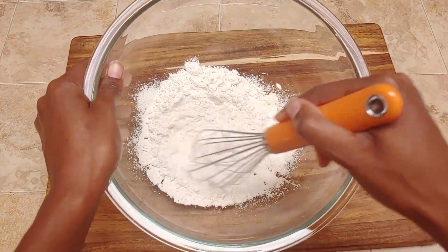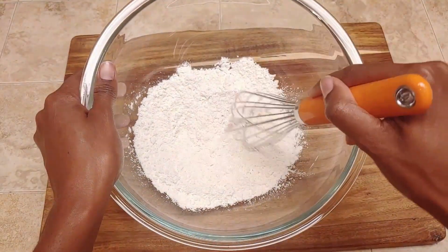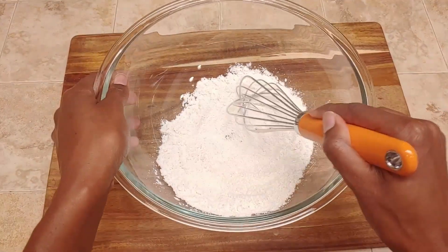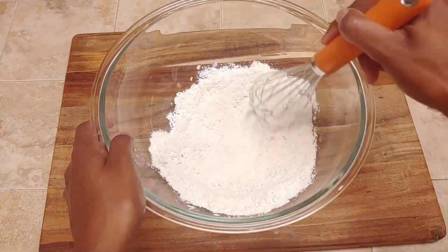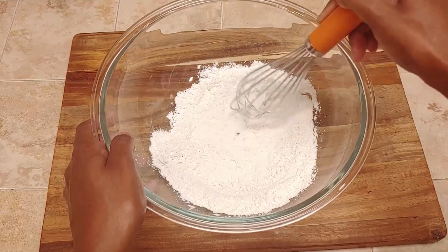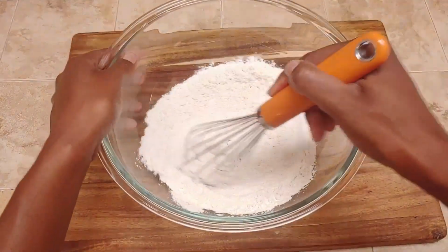And so this cake flour substitute works pretty well just like that. And so I just added my leavening agents and my salt to this. And so we're just going to mix it up to make sure it's all incorporated. And then we're going to set this aside so that we can go ahead and move on to our next step.